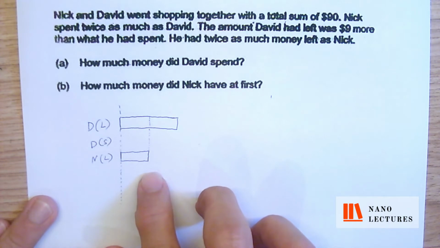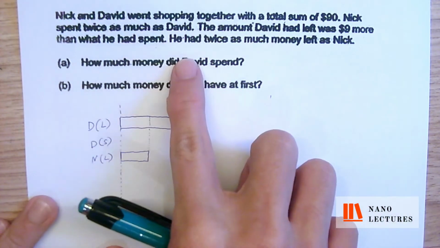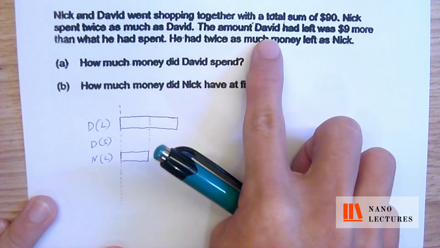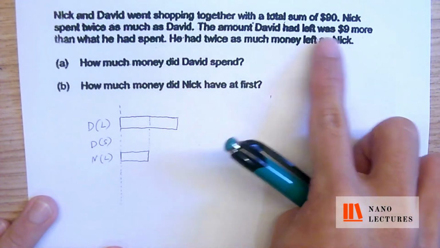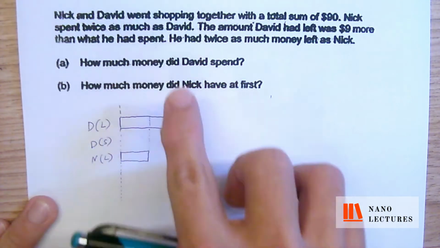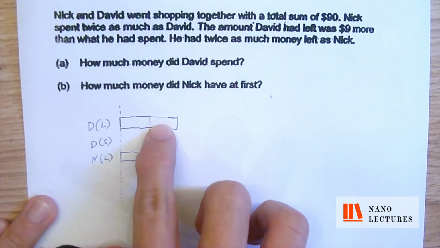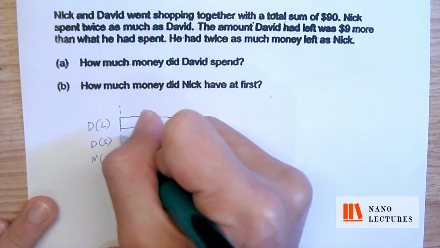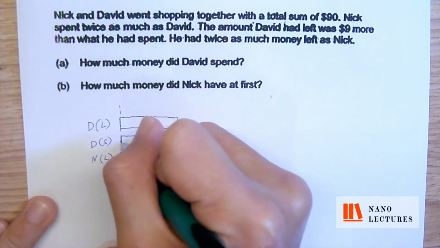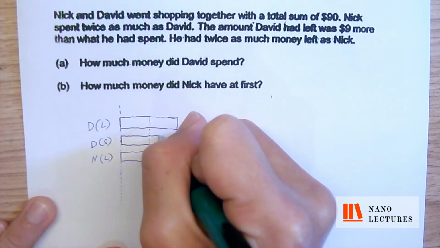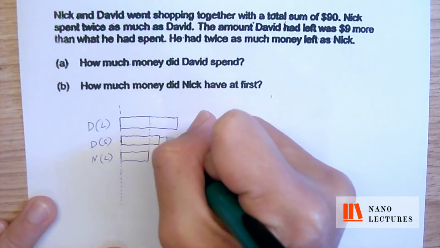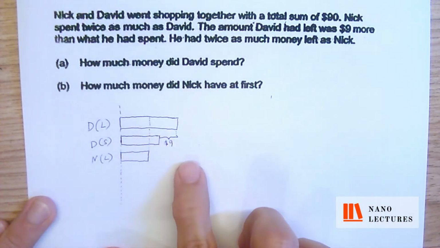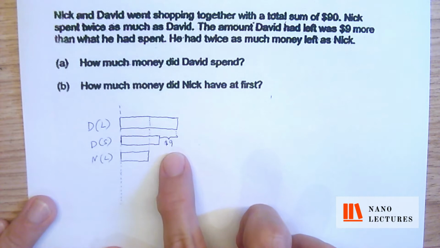Now, we have to talk about how much David spent. So over here, they said that the amount David had left, which is this, was $9 more than what he had spent. So the bar that you're going to draw for this will be shorter than this bar. Okay, so I have no idea how much it is. I just know that I have to draw a bar that is slightly shorter, and I have to put this as $9. Okay, so this one is done.